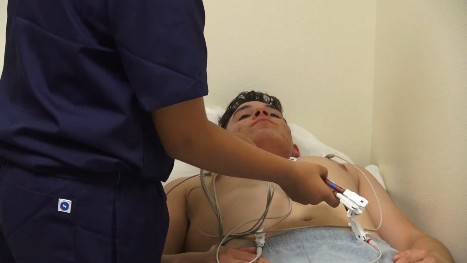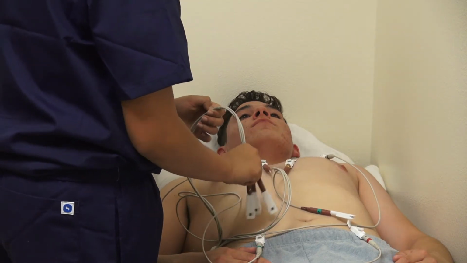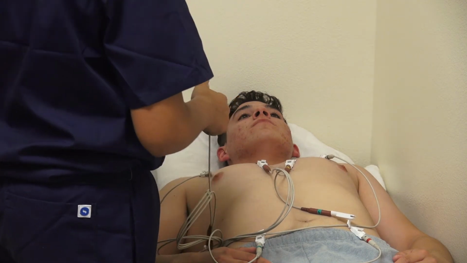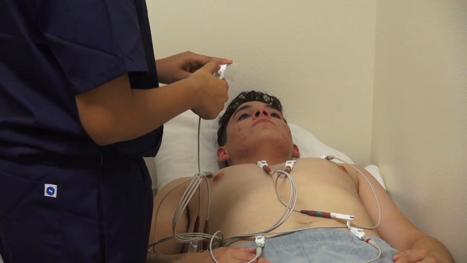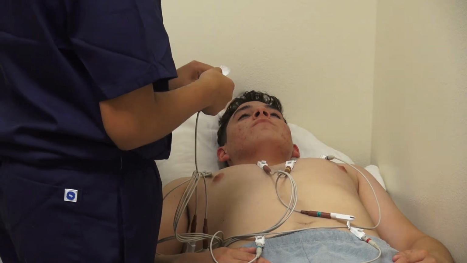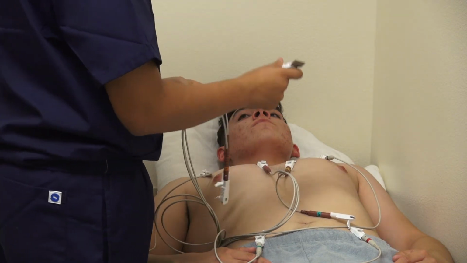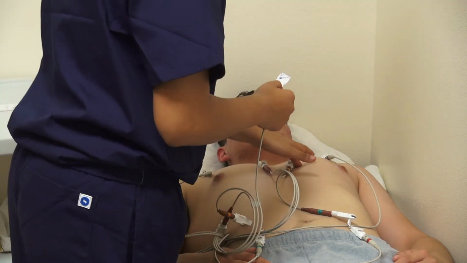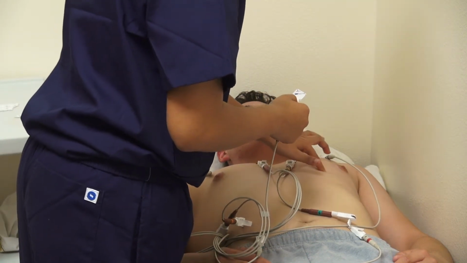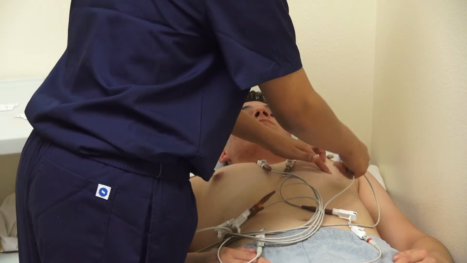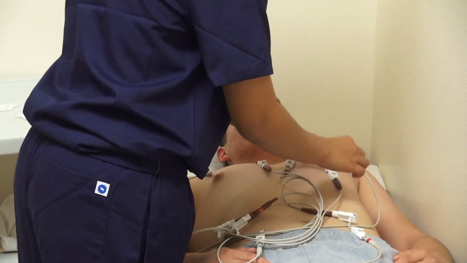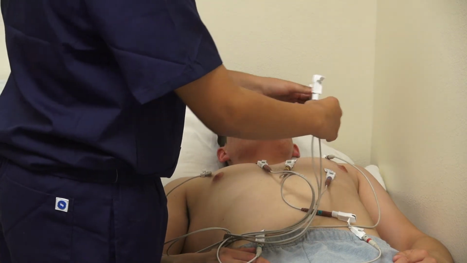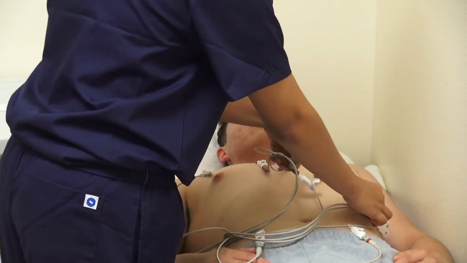The next lead you will place is V4 because V3 will be placed between V2 and V4. V4 will be placed in the mid-clavicular line, fifth intercostal space on the left side of the sternum. Now that you have V4 in place, you can then place V3 in between V2 and V4.